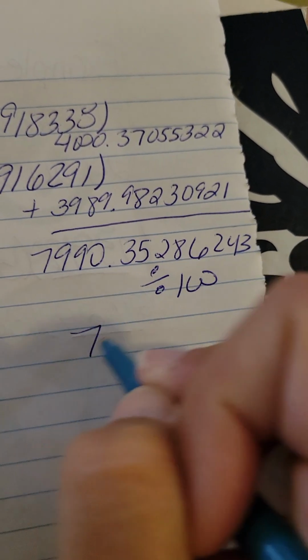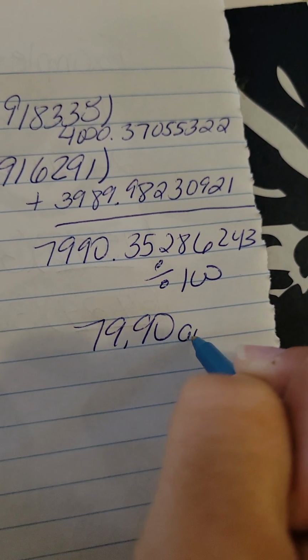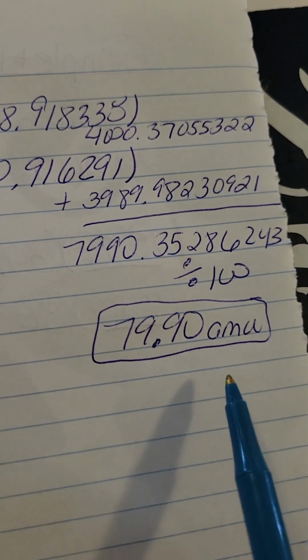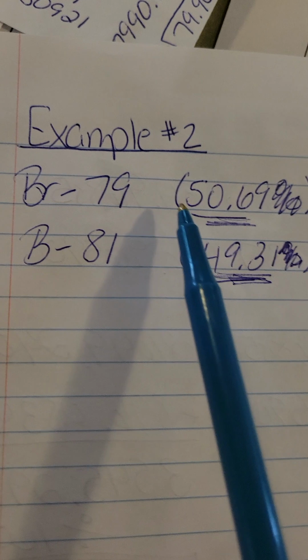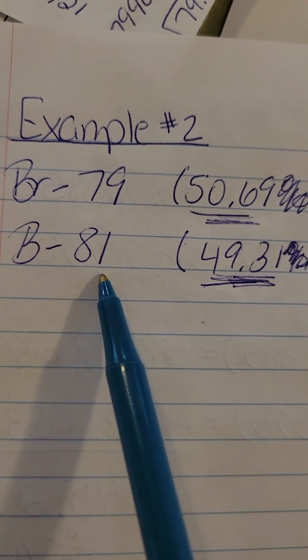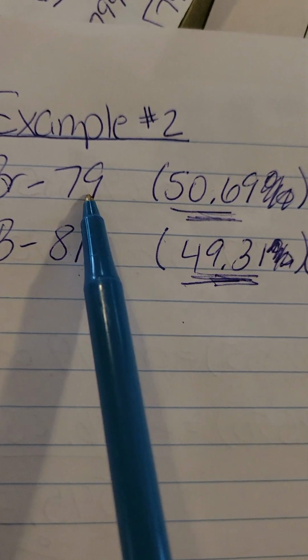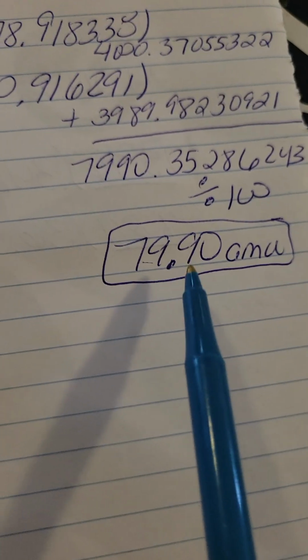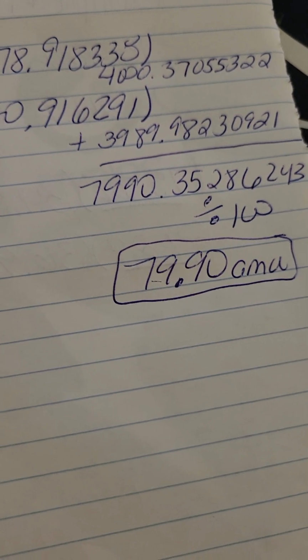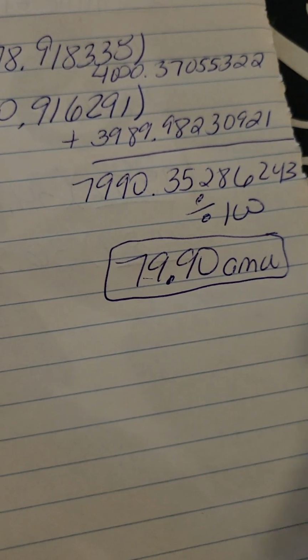So my answer would be 79.90 AMUs, which, if we're 50% of this, 50% of this, we'd expect it to be 80, halfway between. There's a tiny bit more of 79, so it makes sense that it's 79.9. And if you look up bromine on the reference table, it should be that same thing.